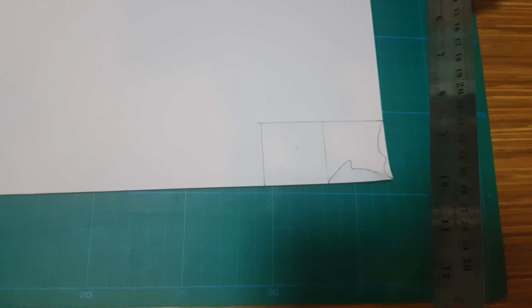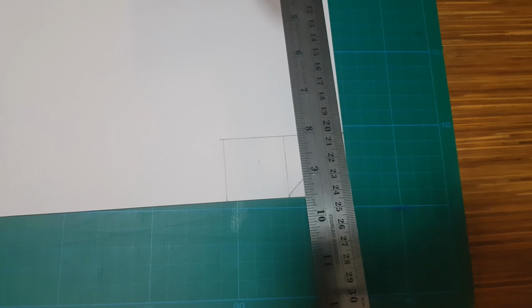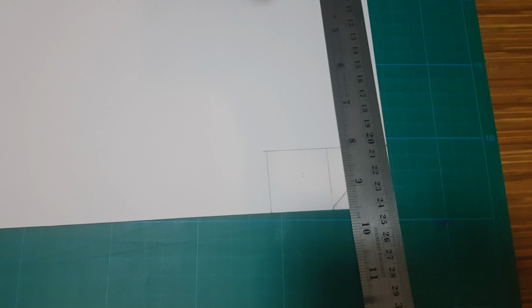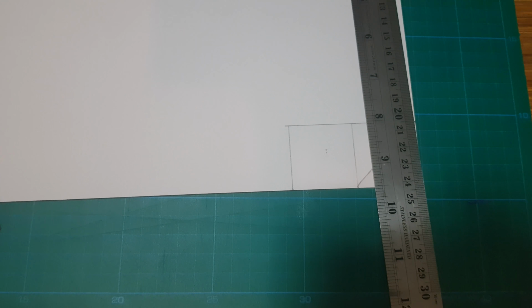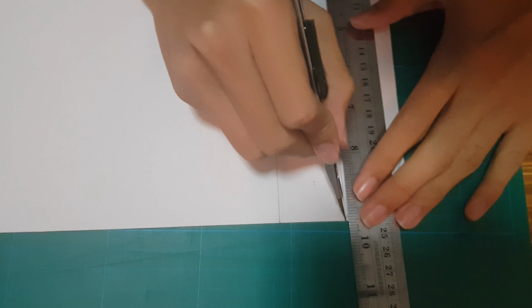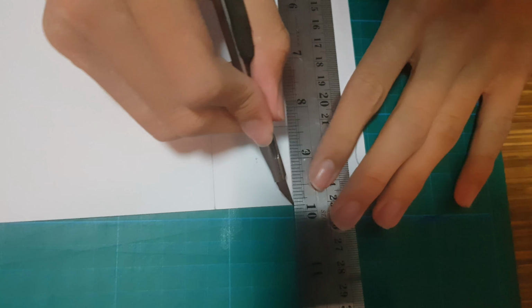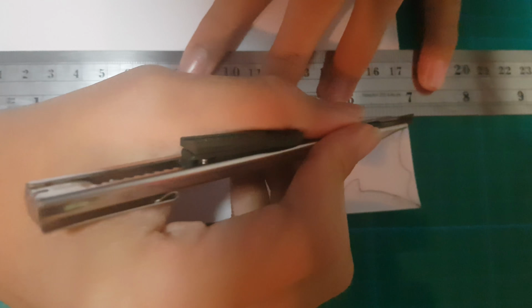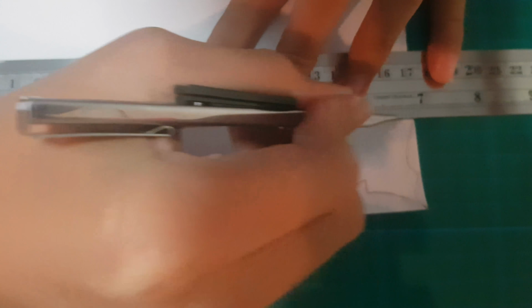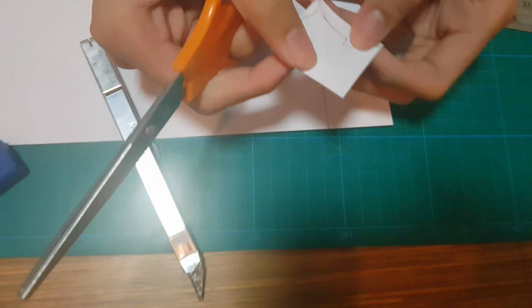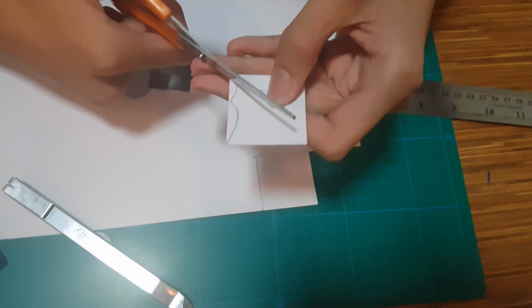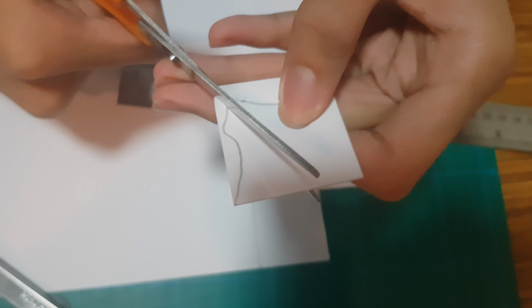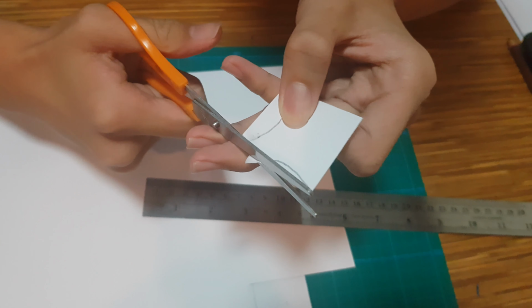And then we'll use our cutter to cut the lines of this square. And we will, as you can see, cut out the lines of the figure we have drawn on each side of the square.